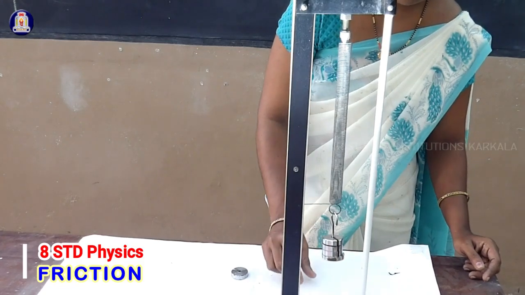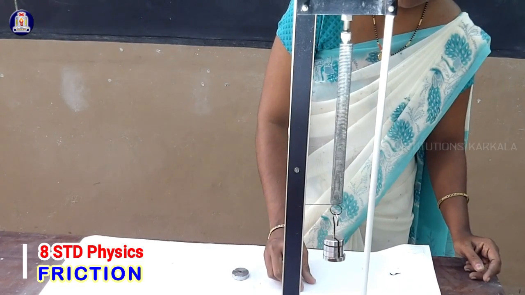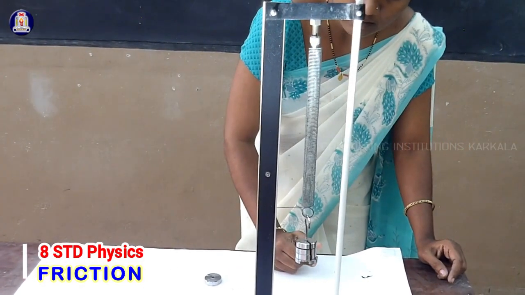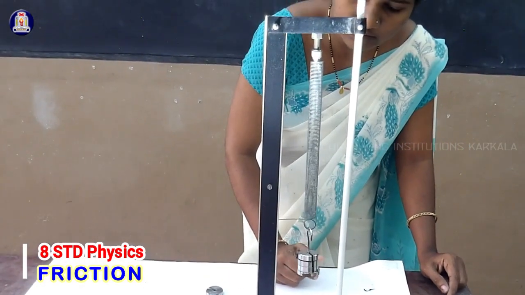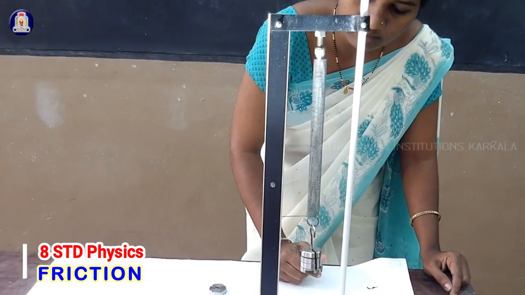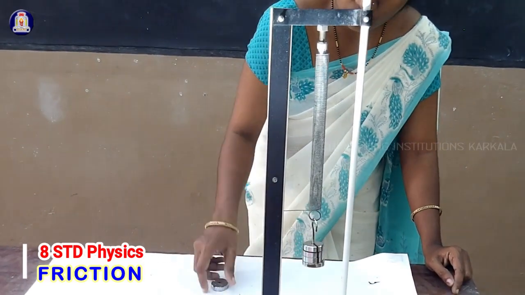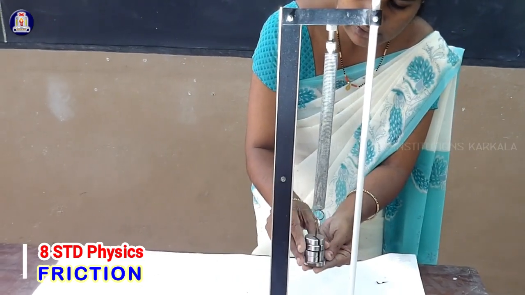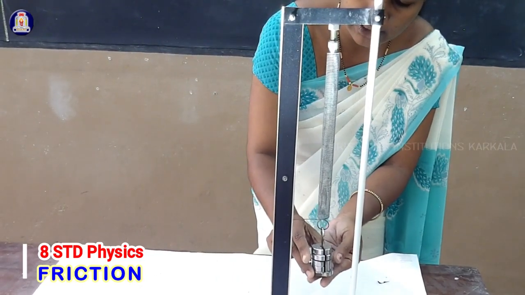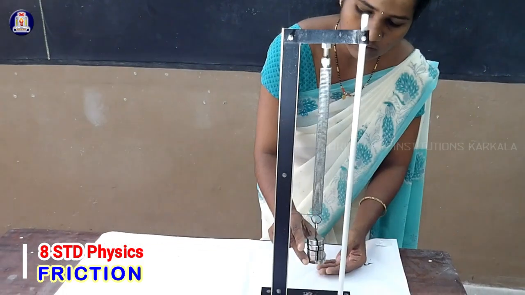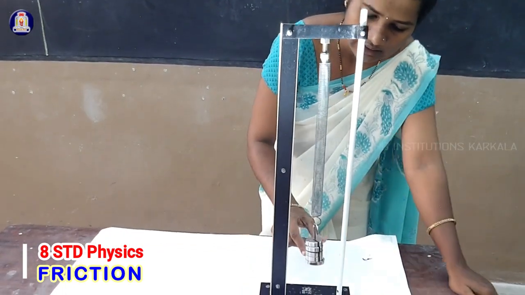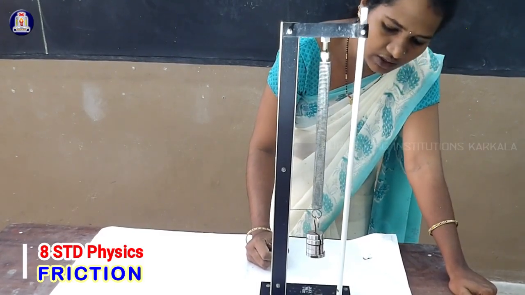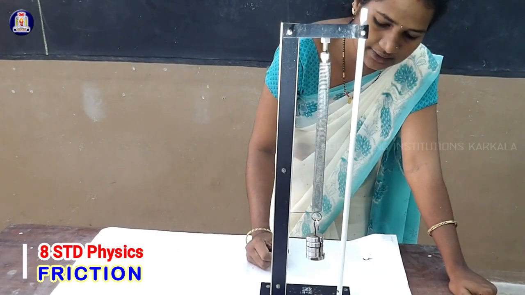See the oscillations again. So how did the oscillation change? It is still very less. The speed of the oscillation, the number of the oscillations are very less. If you add one more 50 grams to this and give the oscillations, see the oscillations, still it is very, very less.